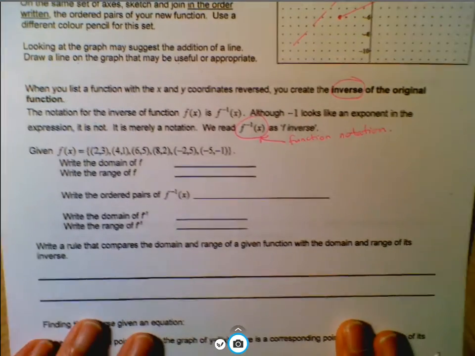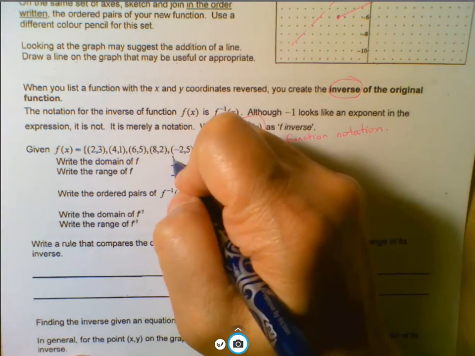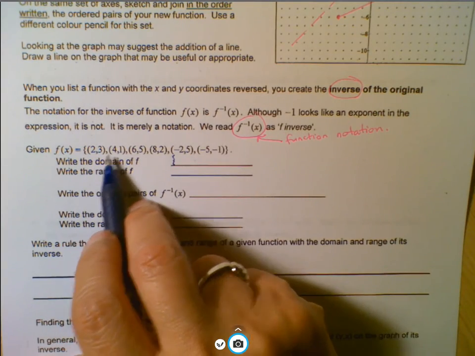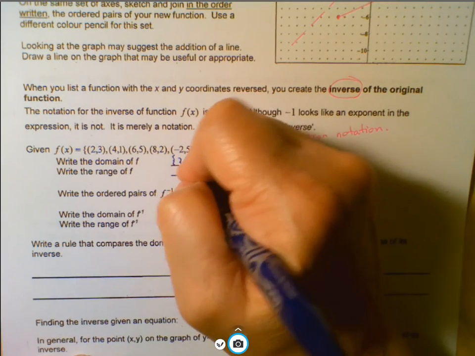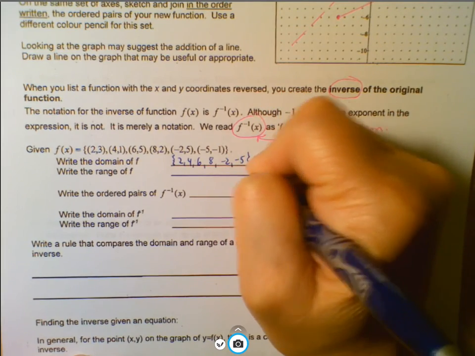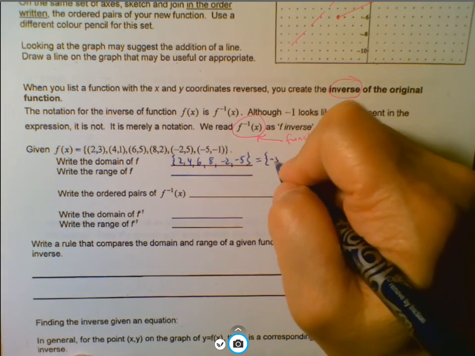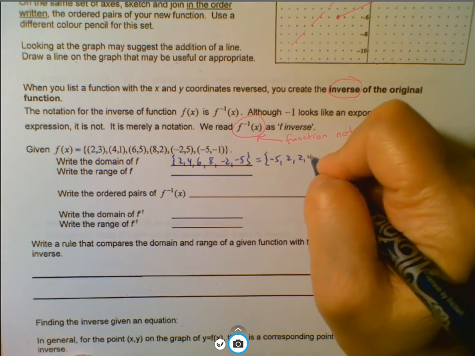Okay, so let's play with some more points. Suppose you have this set of points over here. It's telling us write the domain. The domain is just all the x values. So we'll open up a bracket and let's write them all. 2, 4, 6, 8, -2, -5. And actually, to be really nice, we will rewrite them in order from smallest to largest.